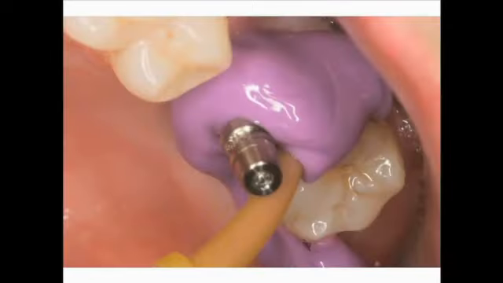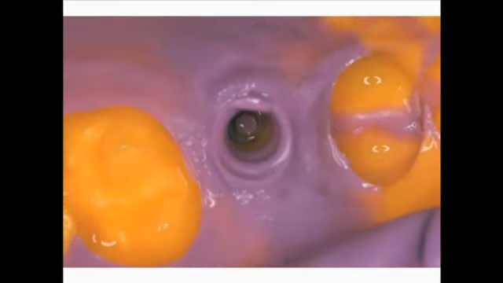A polysiloxane impression is made using light and heavy body materials. A nice clean impression of the impression coping is made. Now, if you look at this impression, you can see on the very top of the impression where the implant would be, you see a flat area. And the impression coping does have a flat side to it, so it allows you to replace it quite readily.